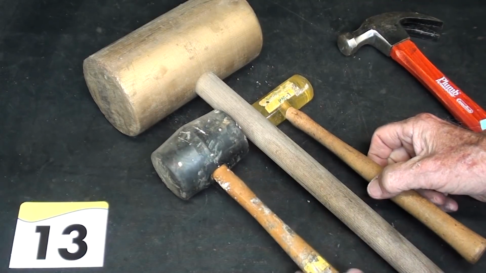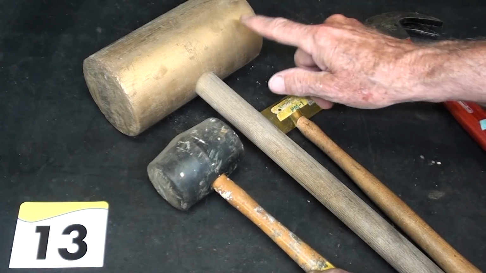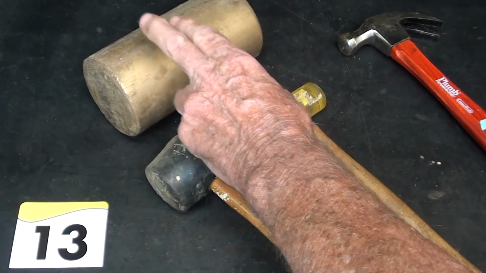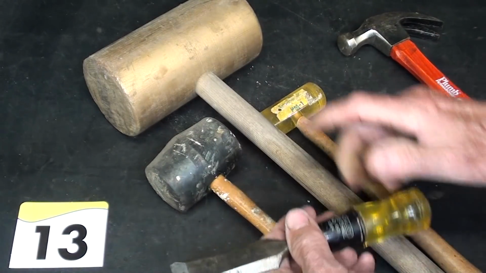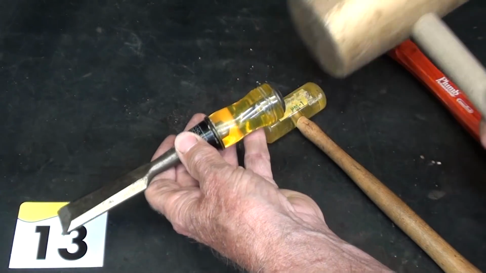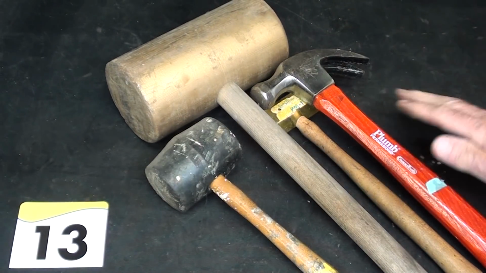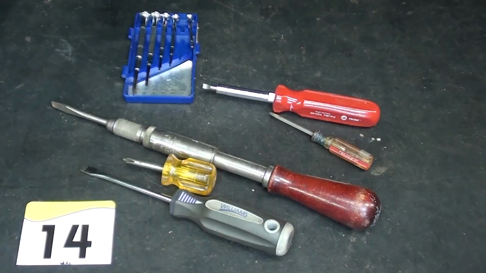These are mallets of various types, and they can be made of rubber, plastic, or wood, and this is the type of tool that you should use, probably in a smaller size, in order to strike a chisel. Every household has hammers.